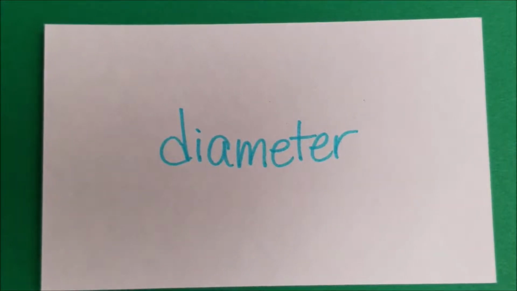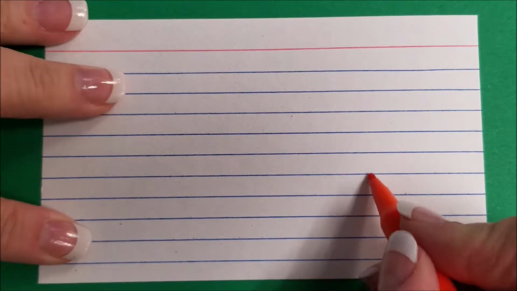Now we're going to look at some vocabulary words that deal with dimensions of circles. First one is diameter. So keep in mind that we are talking about circles.